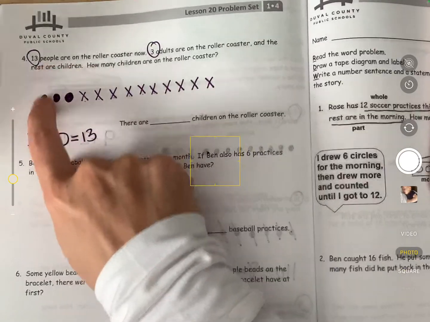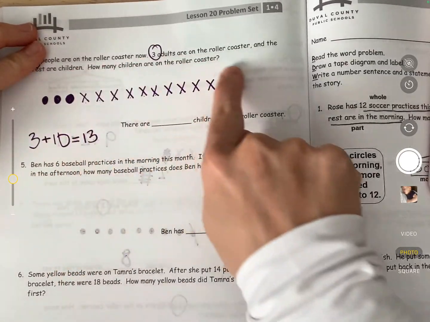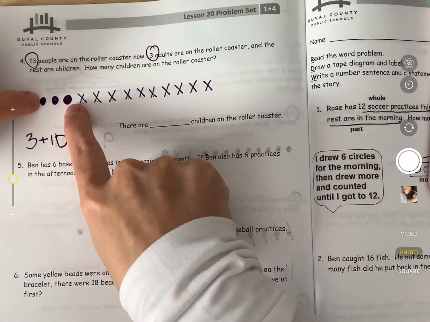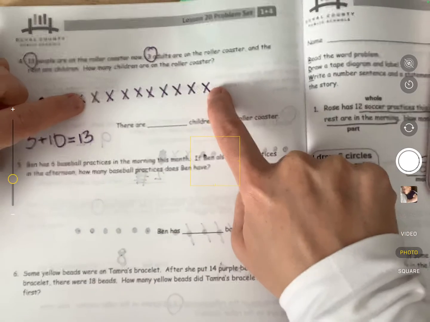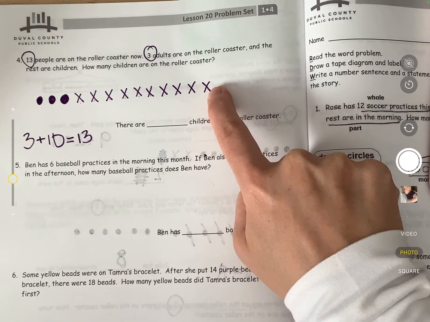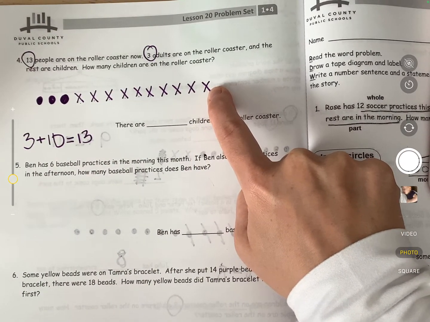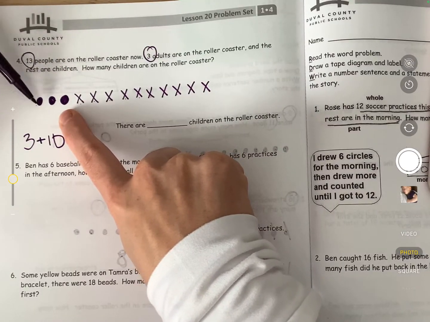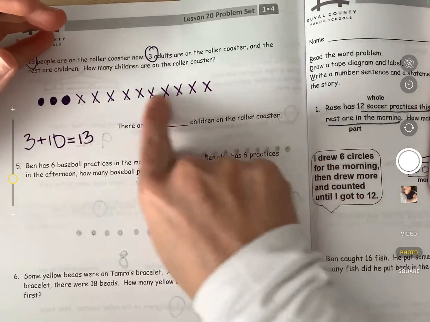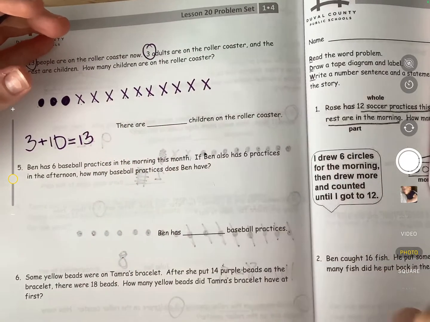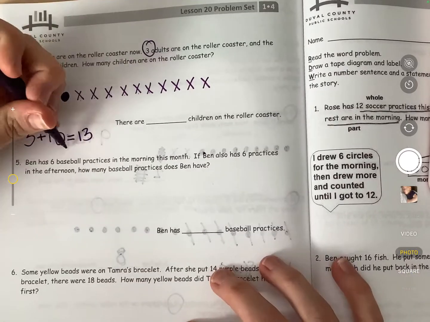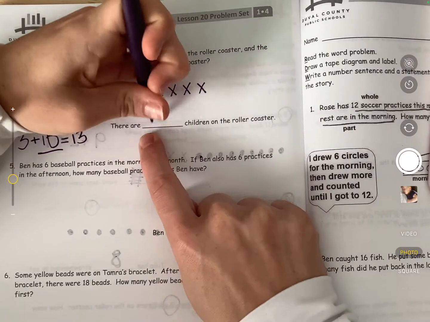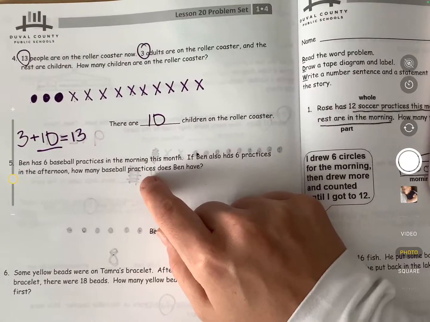No, there are 13 people all together. Which picture is the children? Is it the circles or is it the X's? Our story told us that there were 3 adults. That's our circles, the 3 adults, which means the X's are the children. And how many X's do we have? 10, right? You could count them again if you needed to. There are 10 children on the roller coaster.